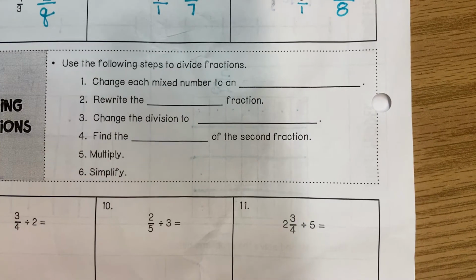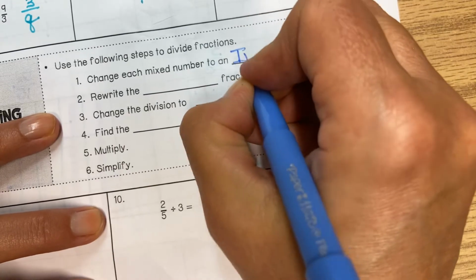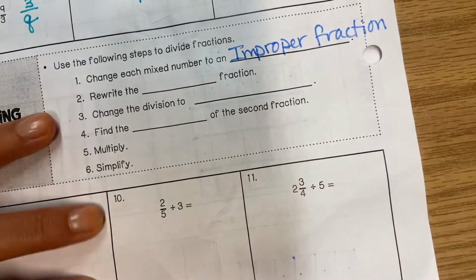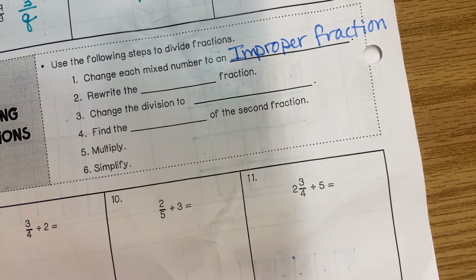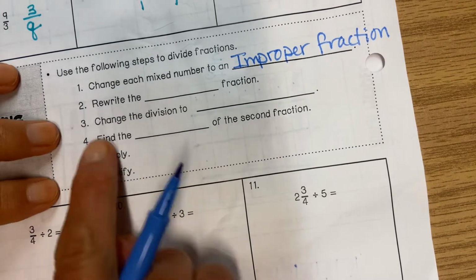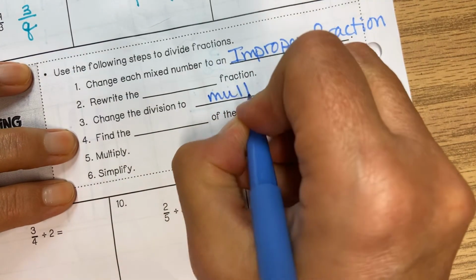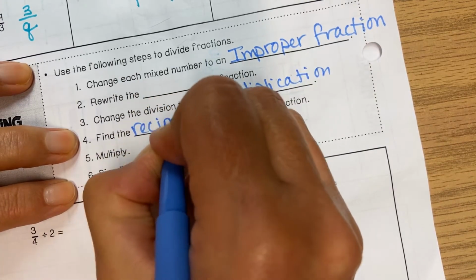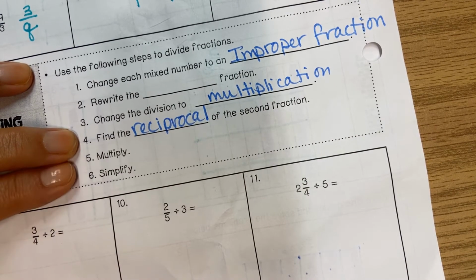All righty, let's talk about dividing fractions. It says use the following steps to divide fractions. Change each mixed number to an improper fraction. We just talked about that. Change the division to multiplication. Find the reciprocal. You're going to multiply, then simplify.